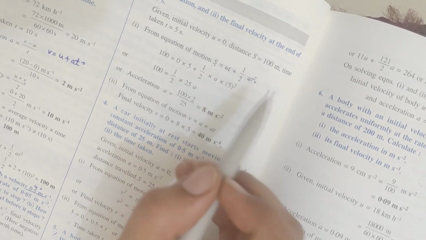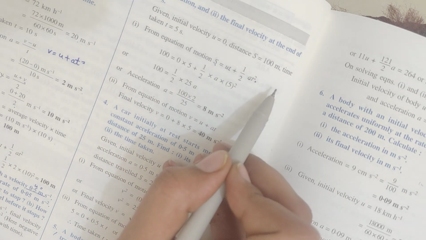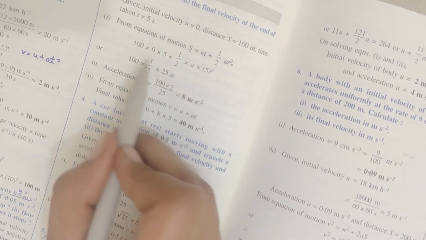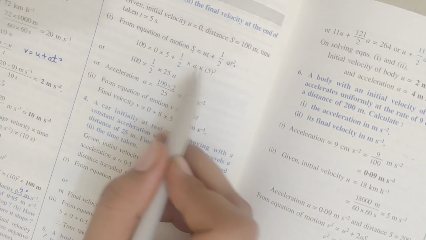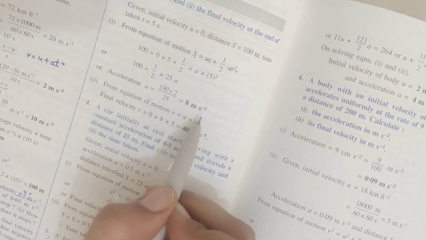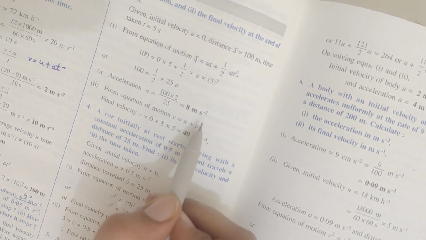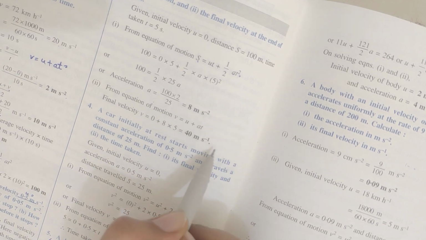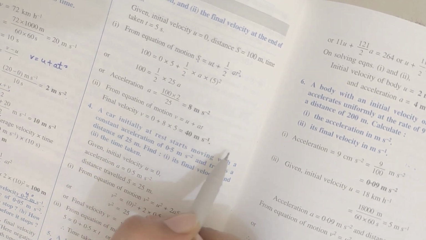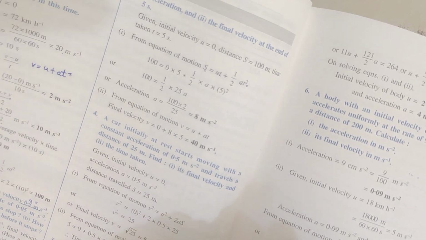We find the acceleration by using this equation, because initially the body was at rest, so u is 0 here. By taking u as 0, after solving and simplifying, we will get the value for the acceleration. After getting the acceleration, we will use the first equation of motion and get the value for the final velocity also. This is very easy.